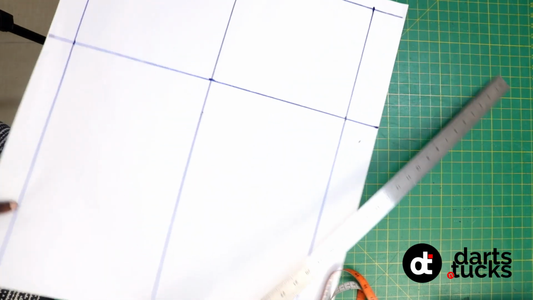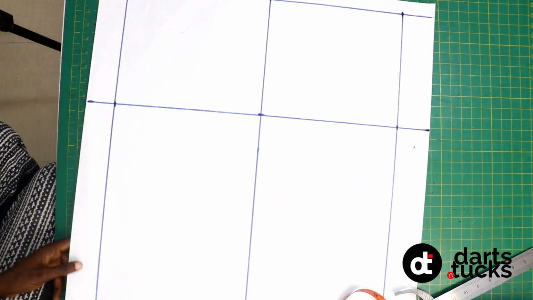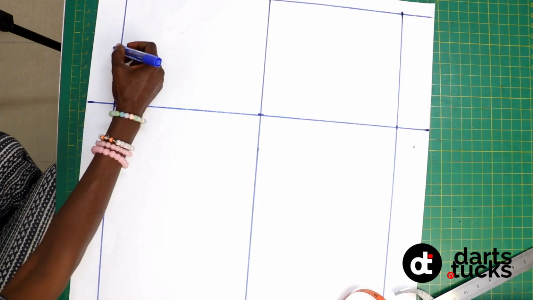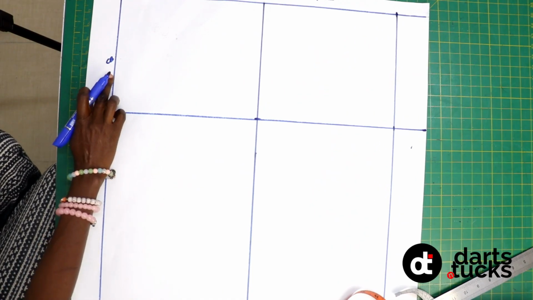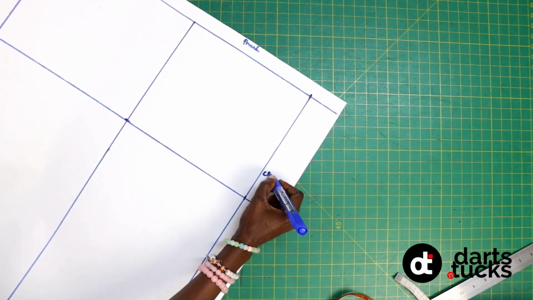So now that I've done this, this now becomes my center back here. I will see the center back, and this becomes my center front.